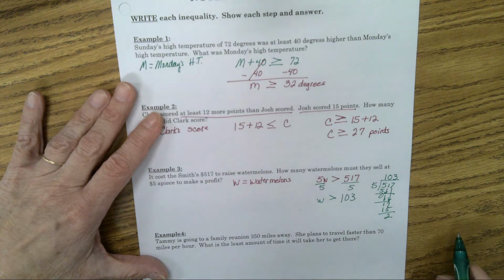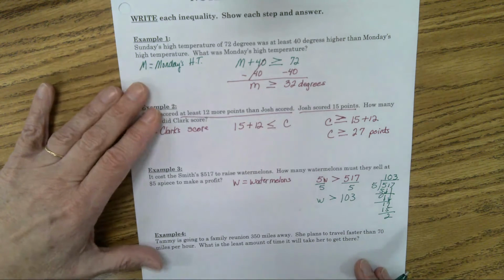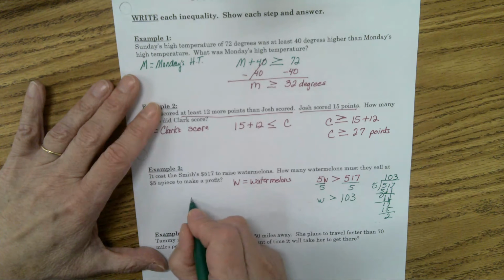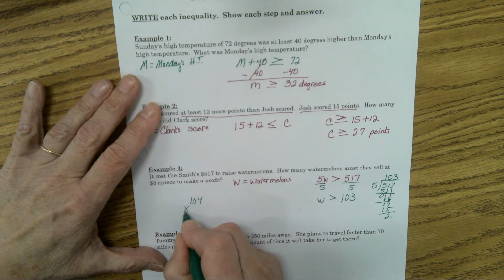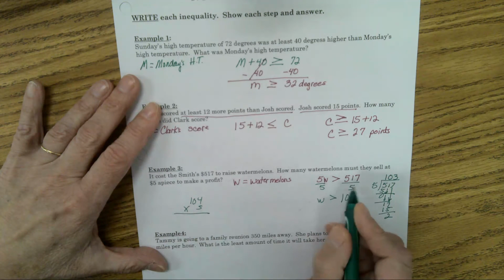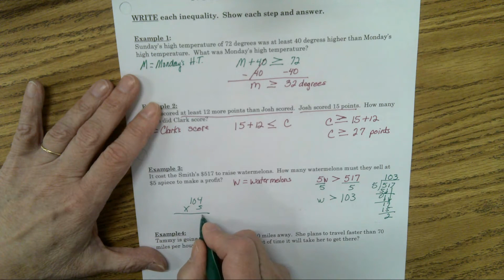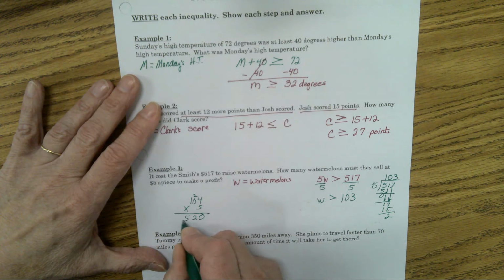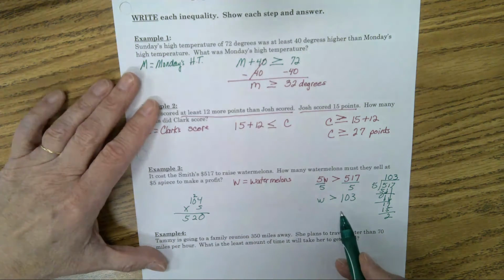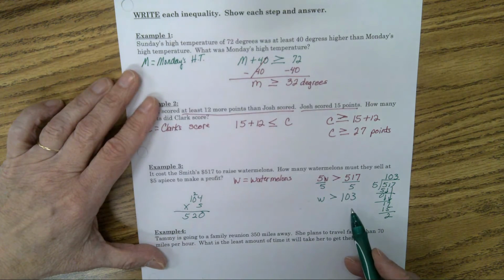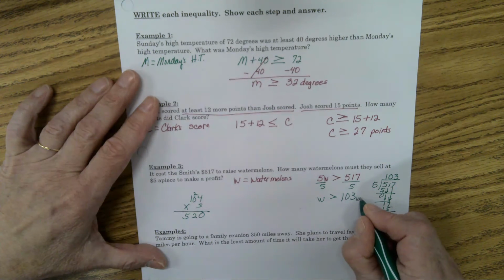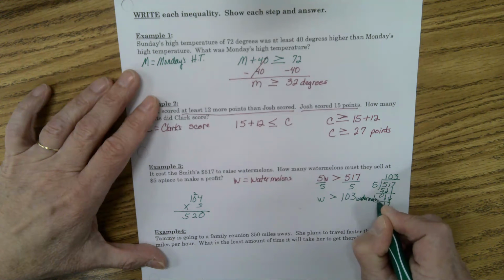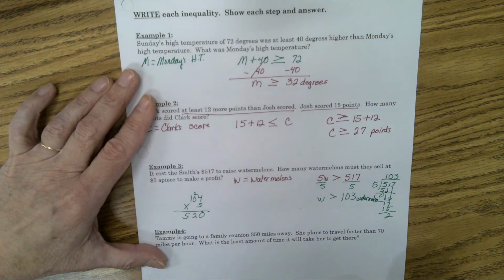Okay, now, if you sell 104, he'll make money because 104 times 5 is going to be bigger than 517. So 520. So he has to sell more than 103 watermelons. Okay? Any questions on that?